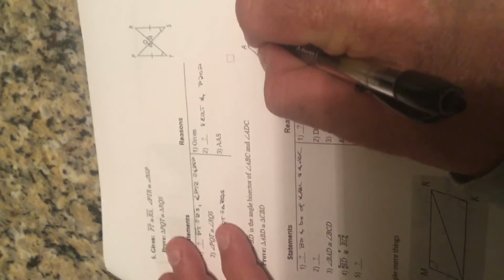BD is the angle bisector of ABC and ADC. Prove triangle ABD is congruent to CBD. All right, so the given: BD, the angle bisector of angle ABC and angle ADC, given. All right, the definition of angle bisector, I'm going to give them numbers. So angle 1 is congruent to angle 2. And down here, because it says it bisects both of them, angle 3 is congruent to angle 4.